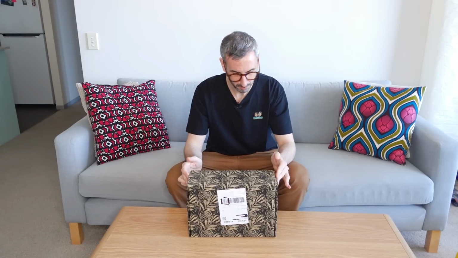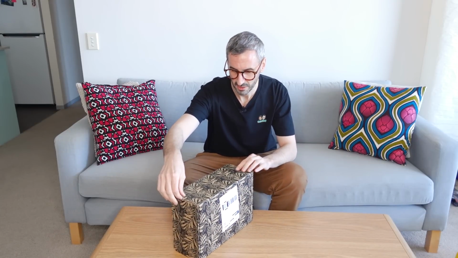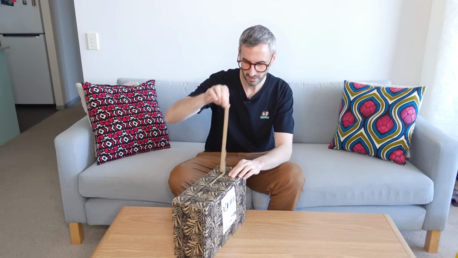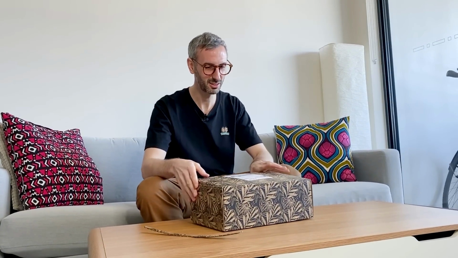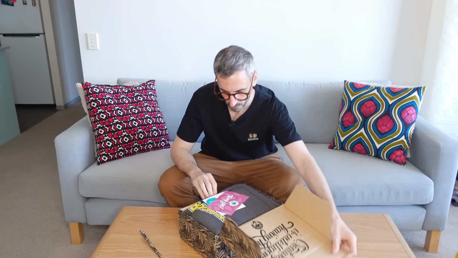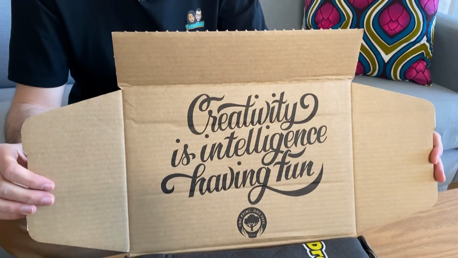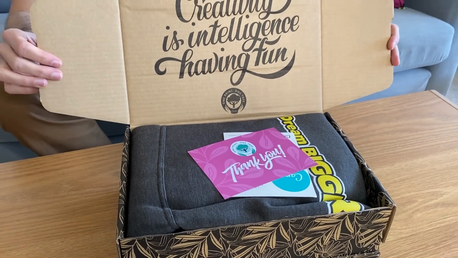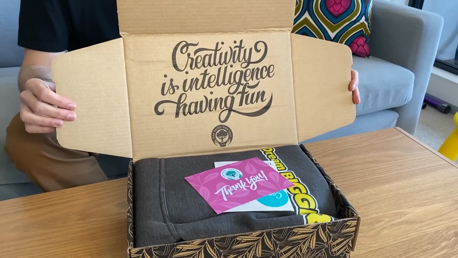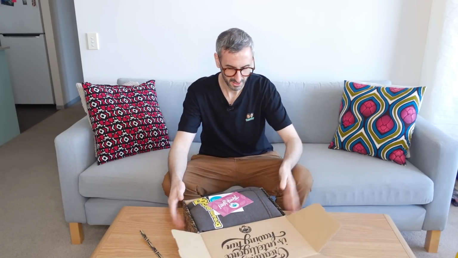So what I like about these boxes is that they have this easy opening. I don't need a knife or anything. Oh, I'm nervous now. Let's see how these hoodies turned out. Wow, so this is what the box looks like on the inside with a nice quote. Creativity is intelligence having fun. I like that.